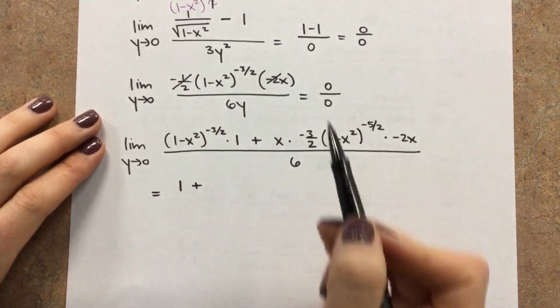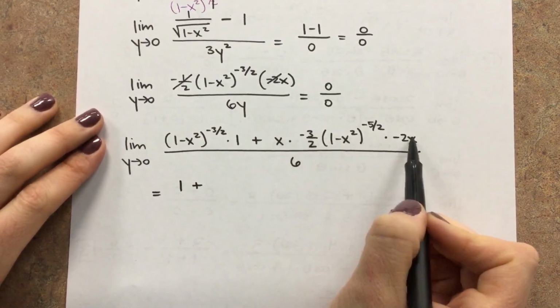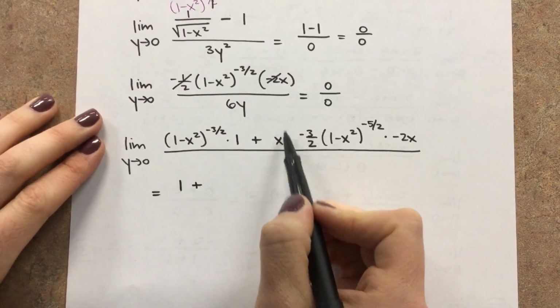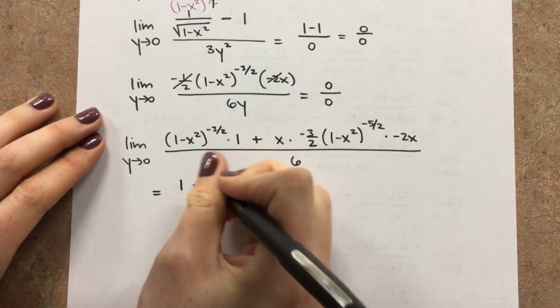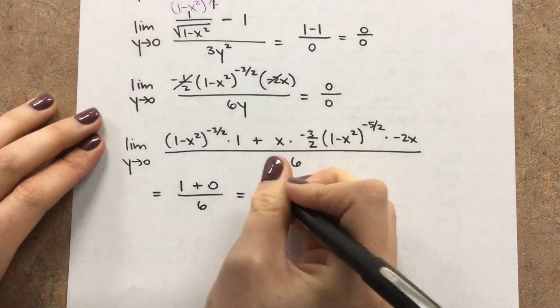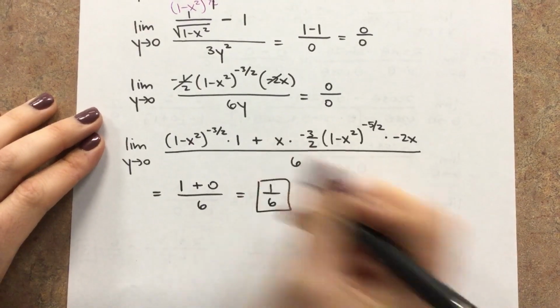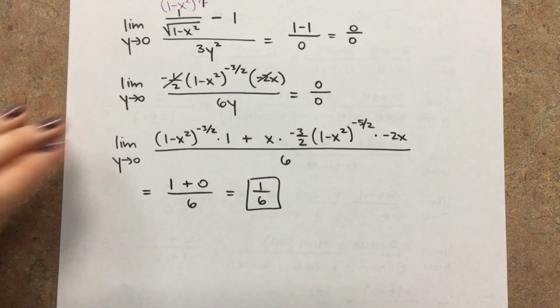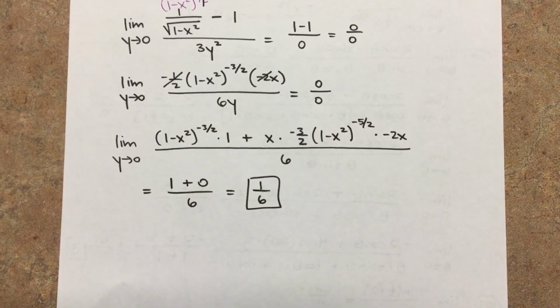Plus, and then I sub in a 0 here. This is beautiful because this is all one big product. If I sub in a 0 here, I know this whole thing is just going to be 0. And then over 6, the answer is 1/6. So you will get there eventually. We've seen a couple now that we've had to do multiple times. So hopefully that's helpful as you guys review.